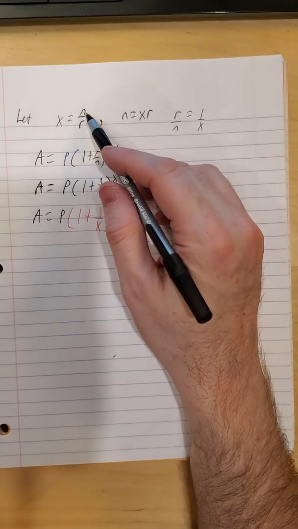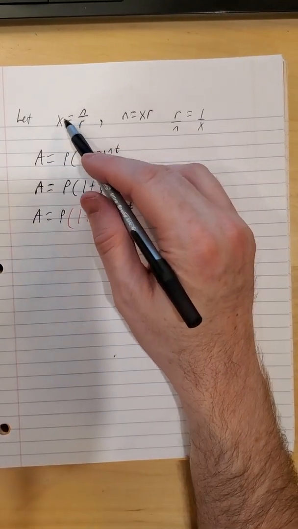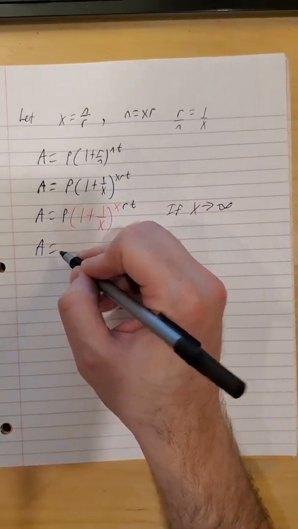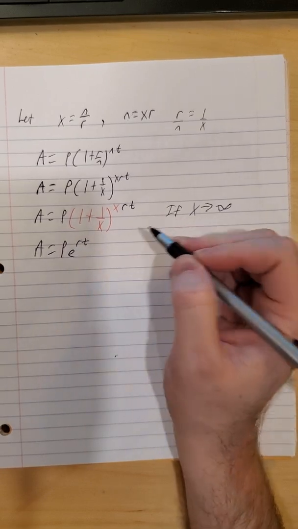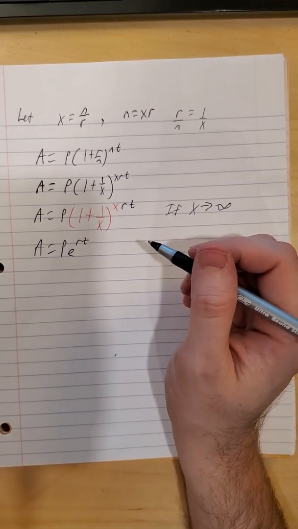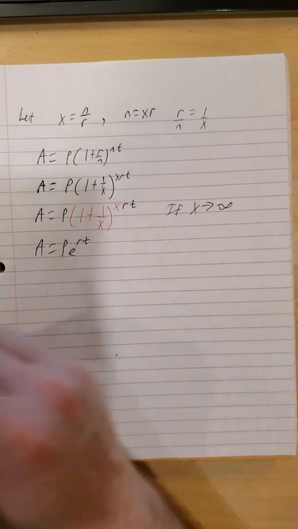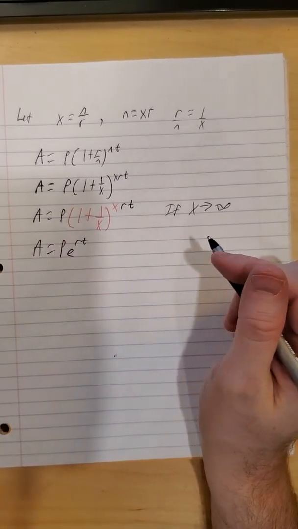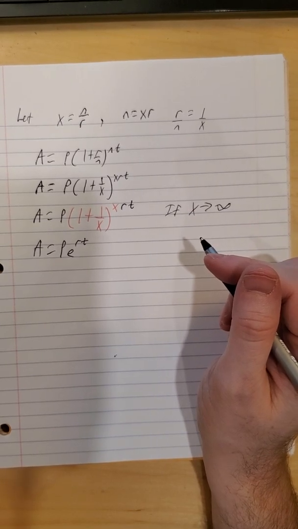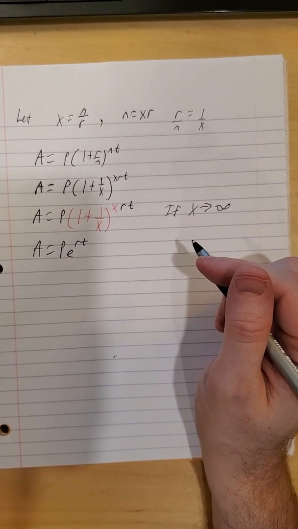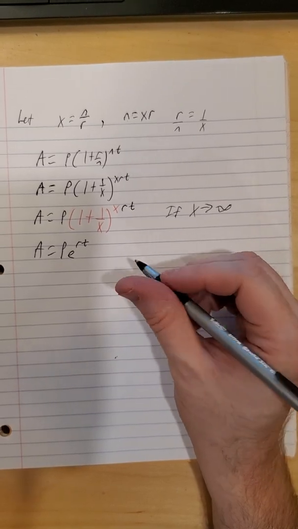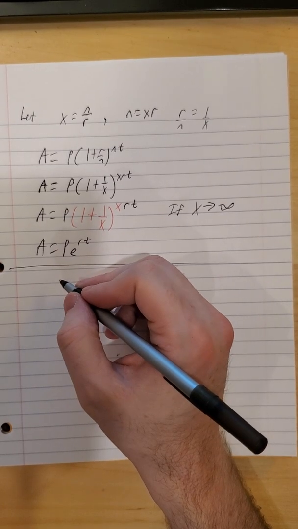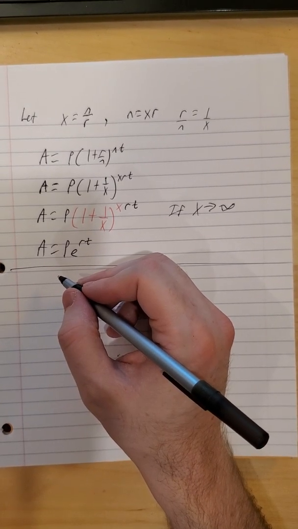So in other words, the number of compoundings goes to infinity, x will also go to infinity. So those are the two major formulas that we use in this section.